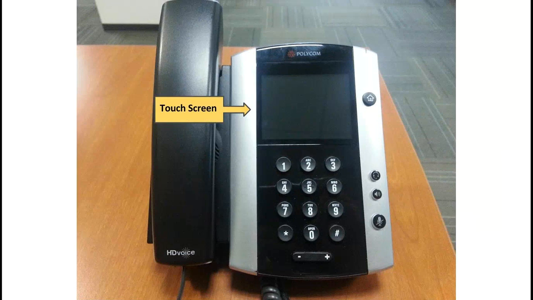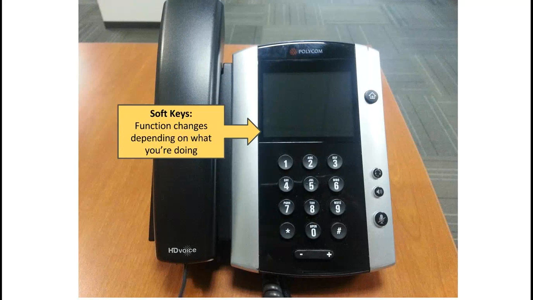The key feature of the VVX 500 is its touch screen. There are no other buttons around the screen. Everything is done directly by interacting with the screen. This area towards the bottom of the screen is where the soft keys will be. Soft keys are buttons which change context and label depending on which mode you're using on the phone.